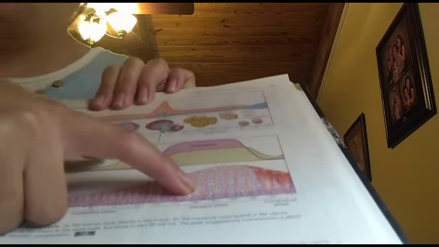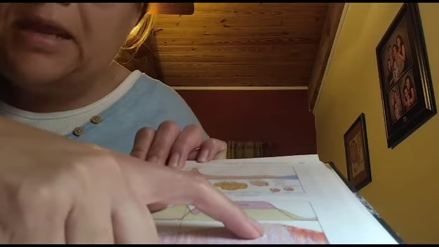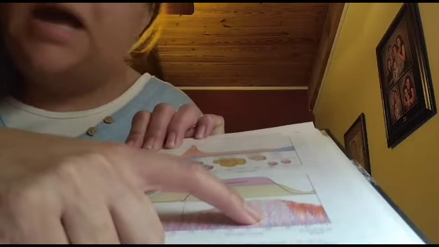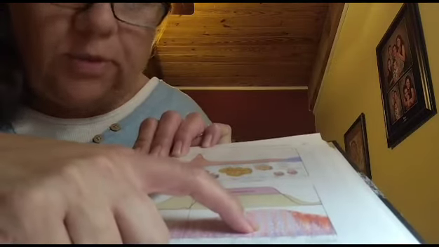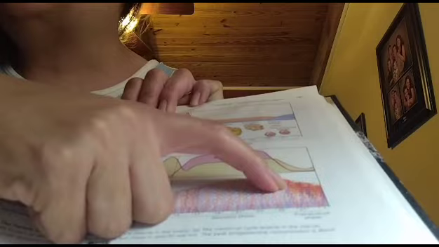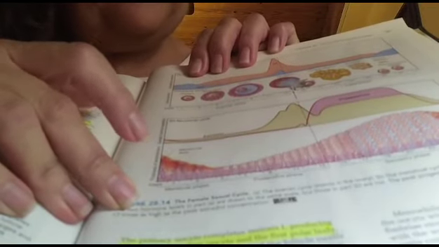Now over here is the premenstrual phase, again assuming there's no pregnancy. If there is no pregnancy, the endometrium starts degenerating. Since there was no pregnancy, all this gets released.